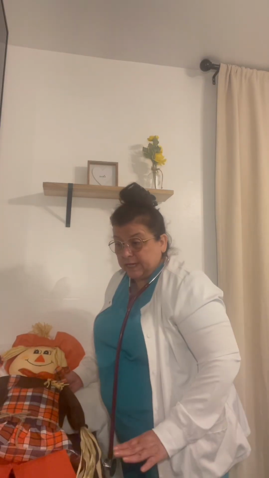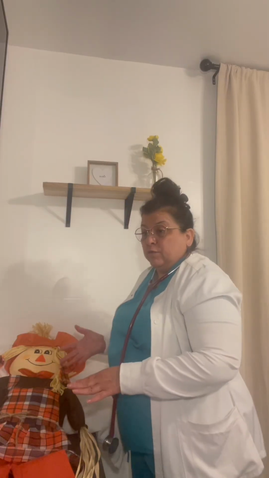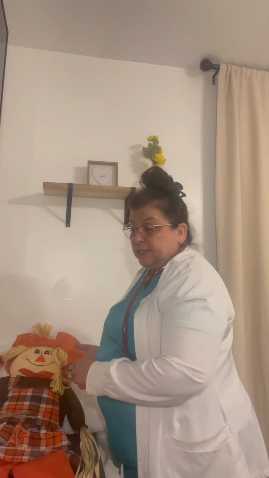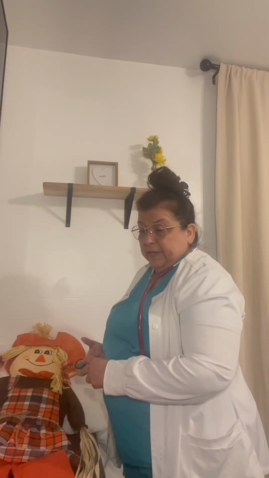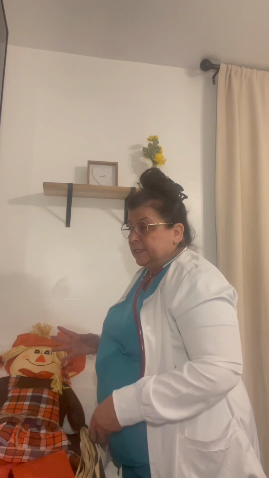And I would also like to share that every auscultation that I'm doing is underneath the patient's gown, never above the gown under any circumstances unless it's absolutely an emergency.